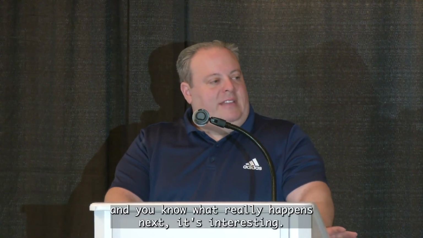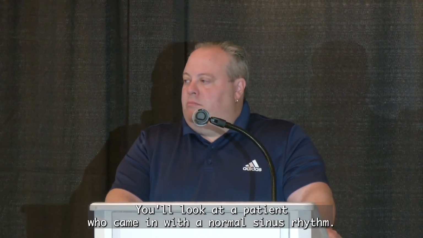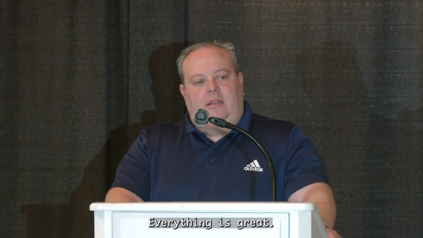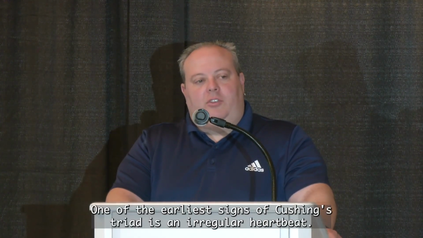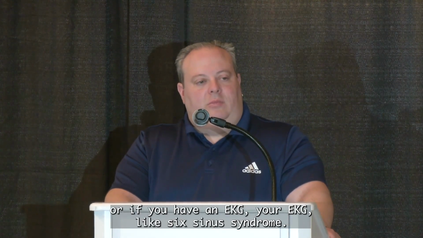And you know what really happens next? It's interesting. You'll look at a patient who came in with a normal sinus rhythm. You know, their heart rate was 70s, 80s, everything is great. One of the earliest signs of Cushing's triad is an irregular heartbeat. It'll almost look on the ECG, on the rhythm tracing, like sick sinus syndrome, right?